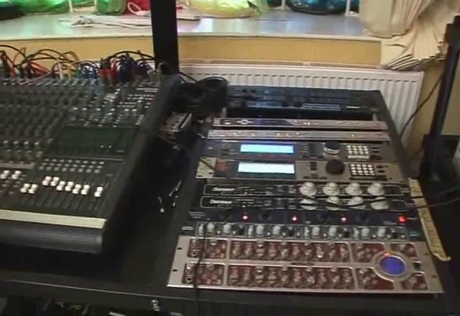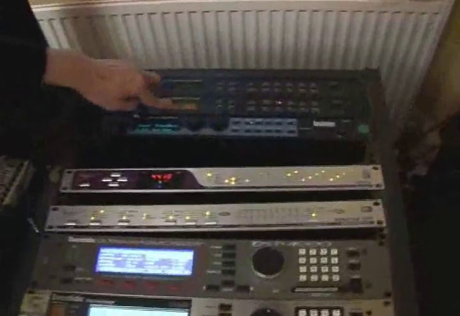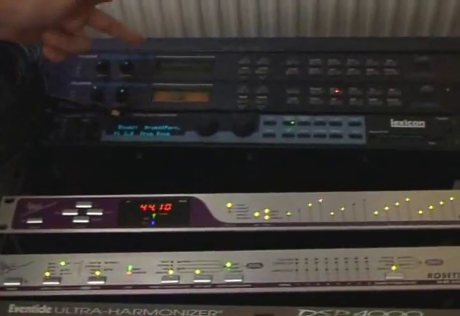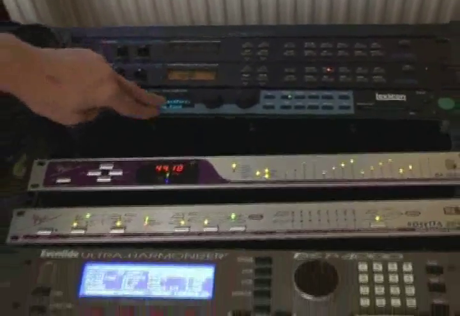So there you go, there you have it. Basically, over here is some of the effects when I was sending it to the echoes. These quadriverbs, they're very cheap. This is my first ever effect. Now it doesn't work, so I bought another one off eBay for 80 quid. This is all reverb stuff.